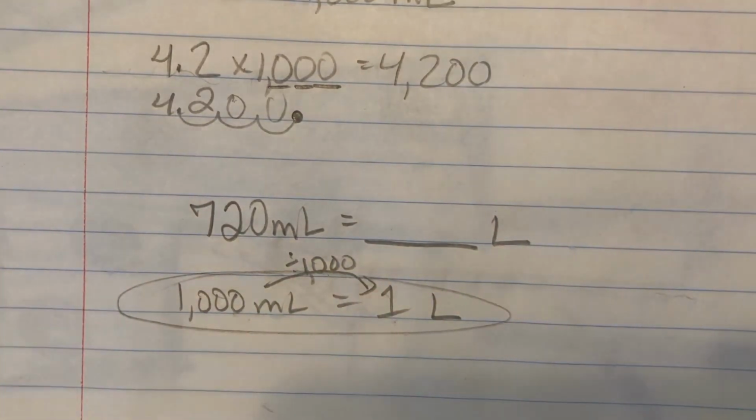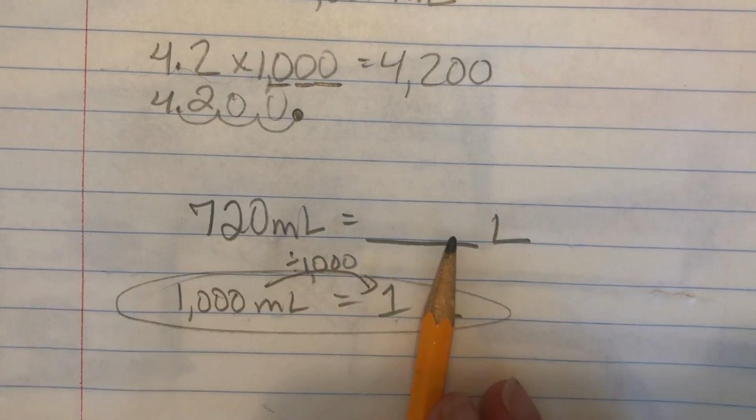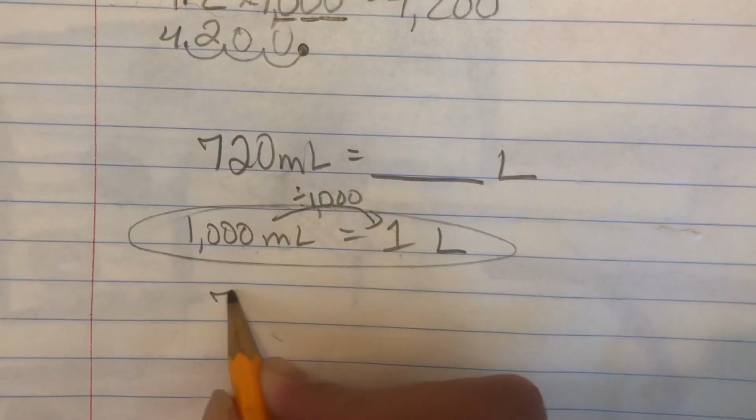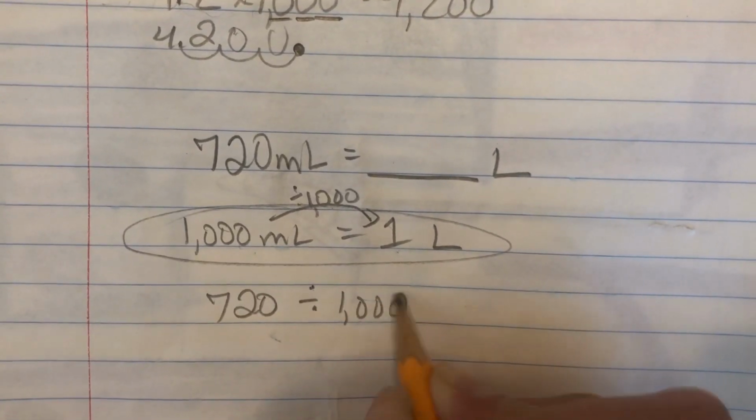Don't freak out. No long division, guys, okay? So 720 divided by 1,000 will give us the correct amount of liters. 720 divided by 1,000, okay?